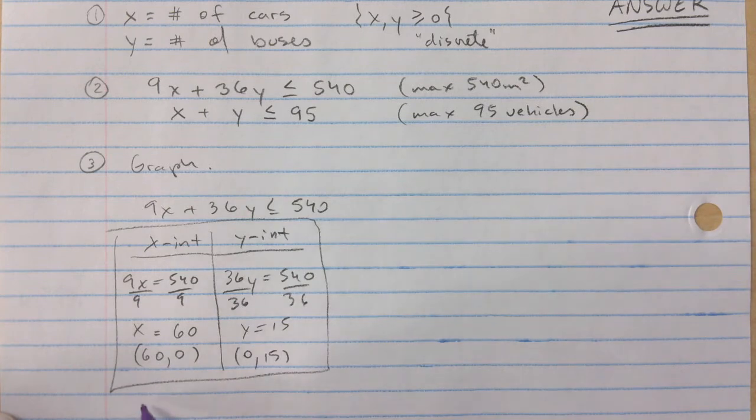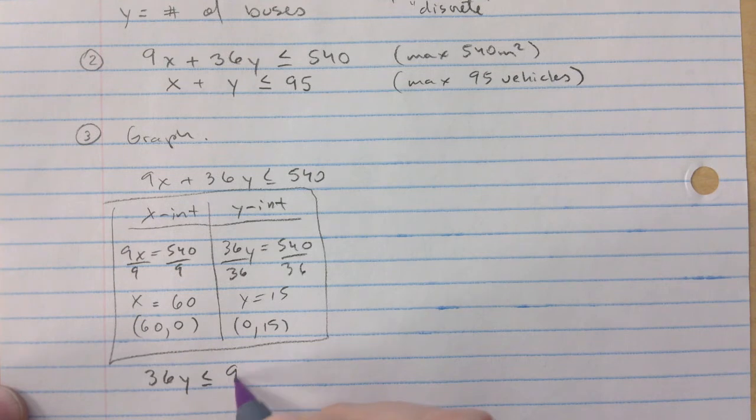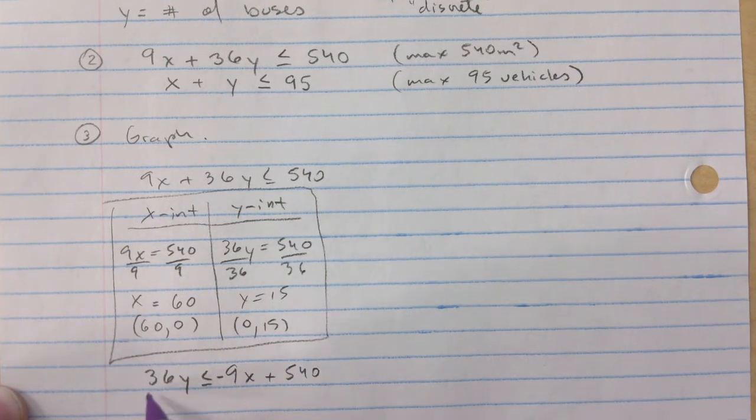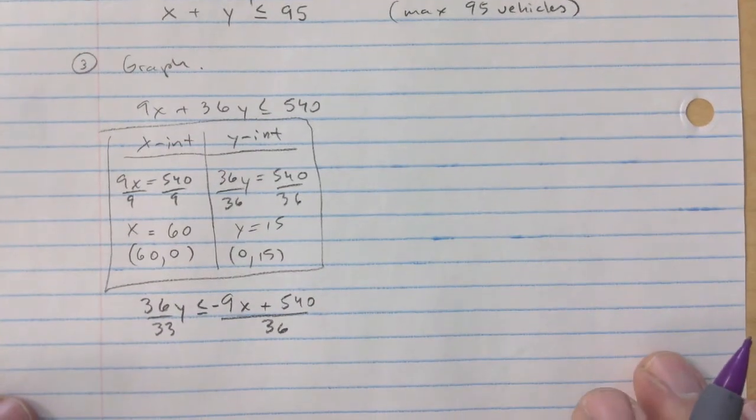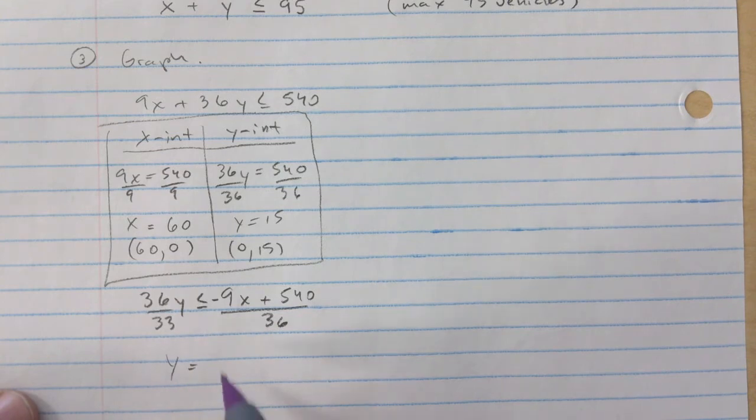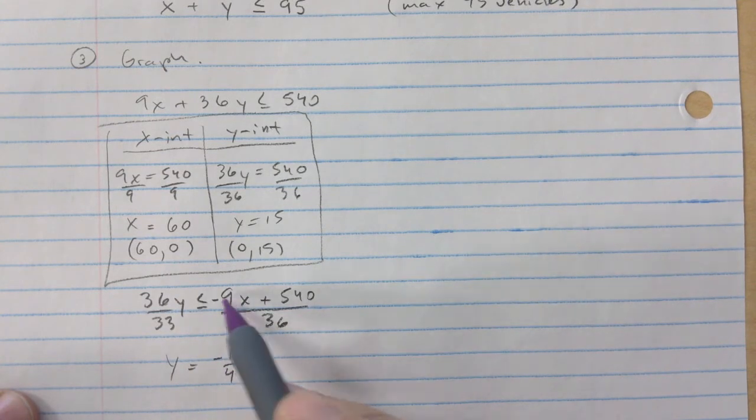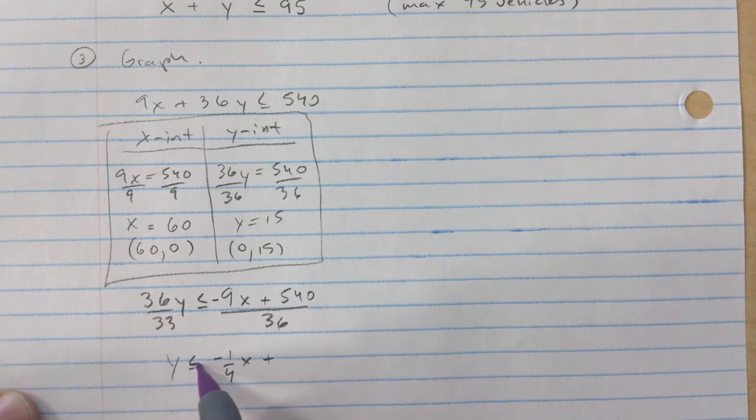36y is less than or equal to negative 9x plus 540, divide everything by 36. Y is equal to, I'm just going to do this because, right, 9 and 36. Oh, yeah. Ooh, that would be huge, right? Because then it's just a line, right? It's not an inequality.